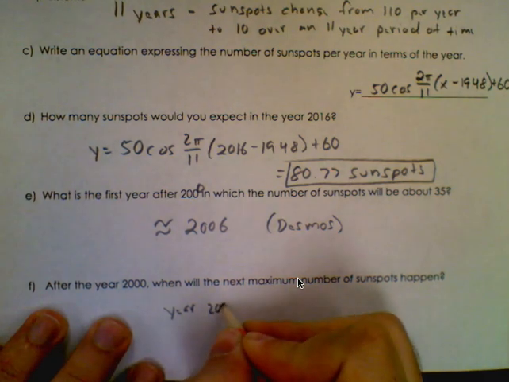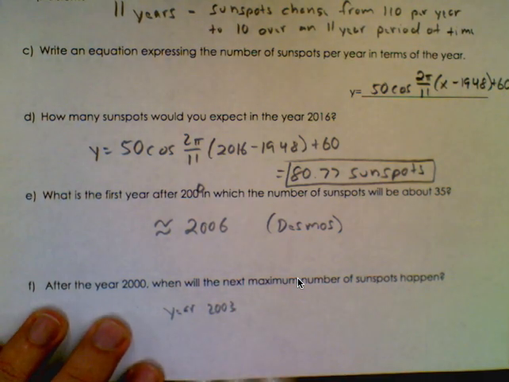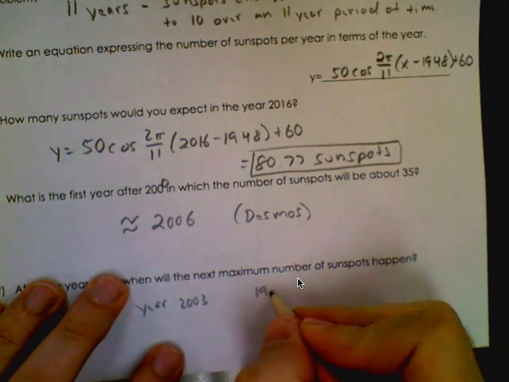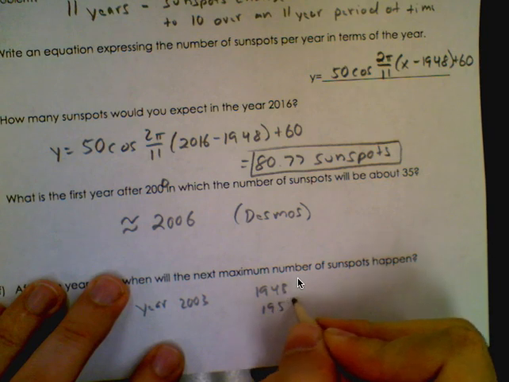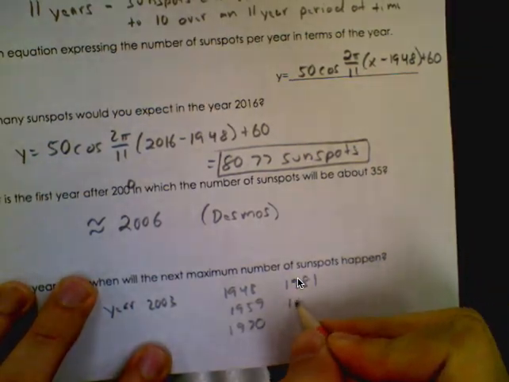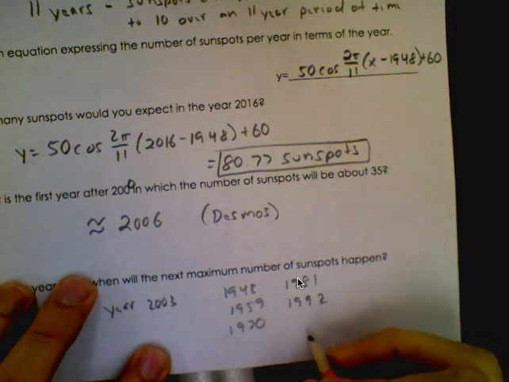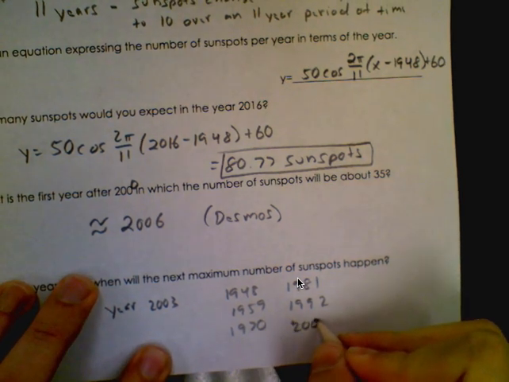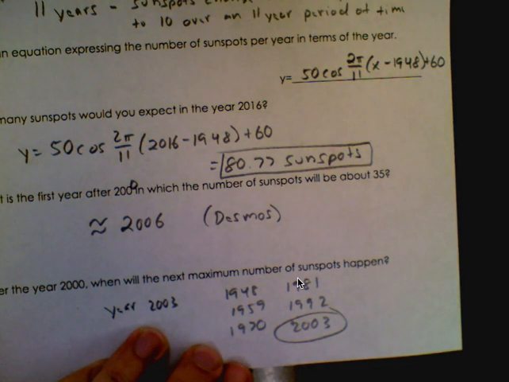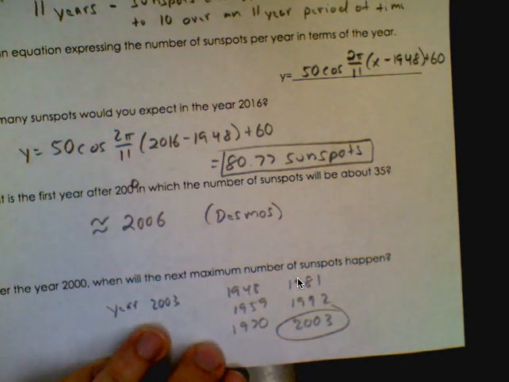How could you do that without Desmos? Well, if you look at the picture up here, we know that every 11 years we're at a maximum. So we have maximums at 1948, 1959, 1970, 1981, 1992, and if you add 11 one more time, you get to 2003, the first year after the year 2000 where we're going to have a maximum. And that's it, the end of the review.